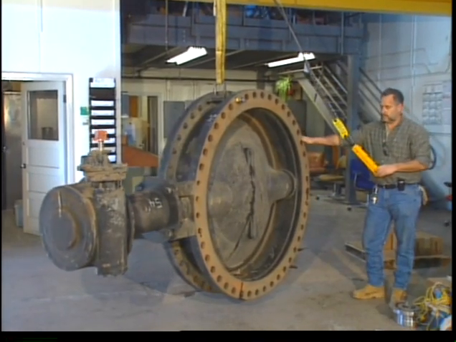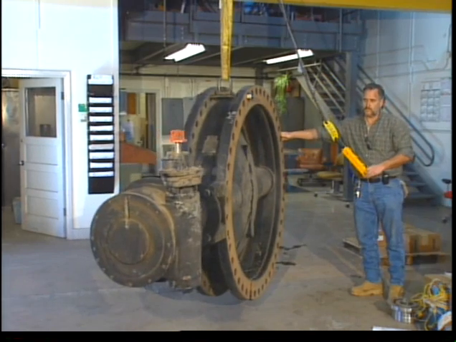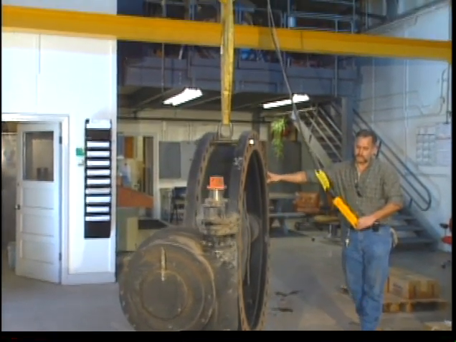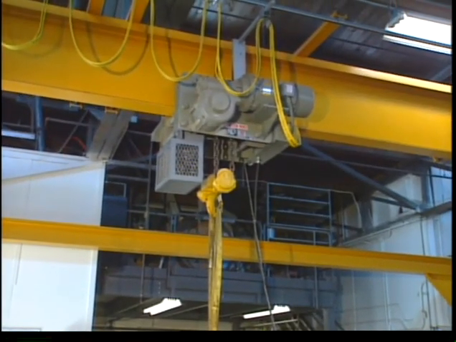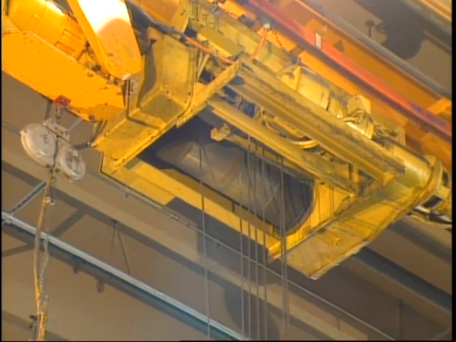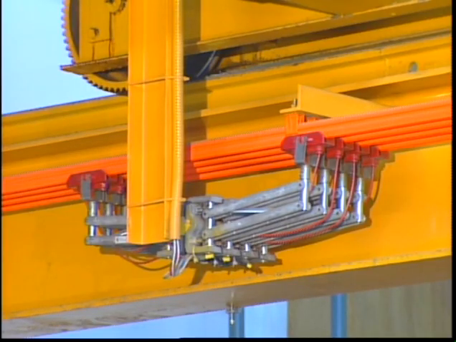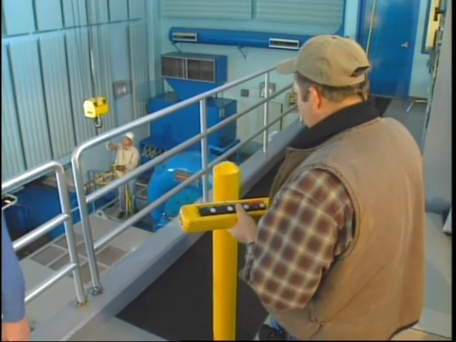Warn all people in the path of the load and clear away any other obstructions before the load is ever lifted. Be aware of any overhead pipes or power lines that might come into contact with the load while it's moving. If the crane is electrically powered, make sure crew members and equipment don't come in contact with the electric source. Communication is a key component of crane safety.